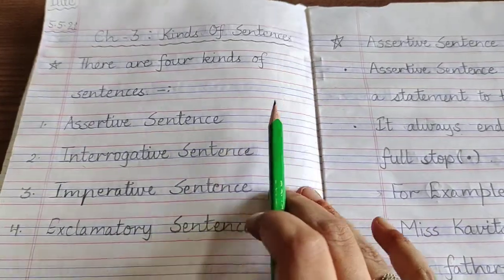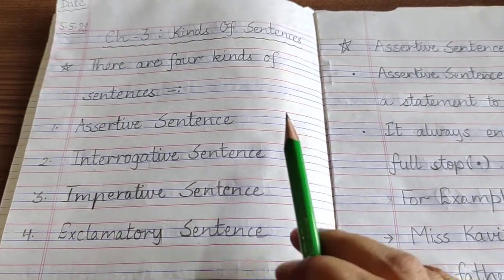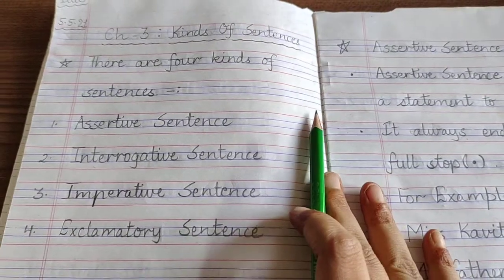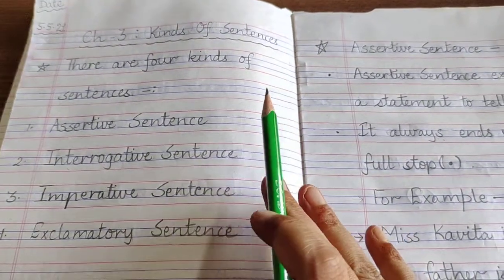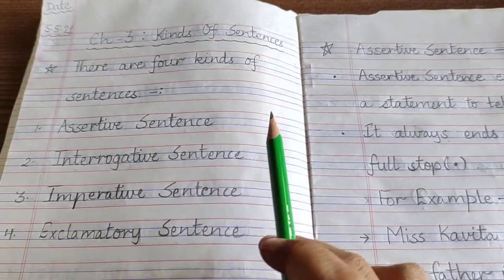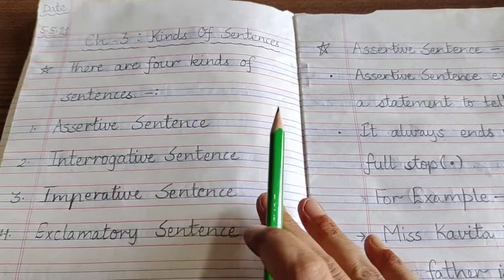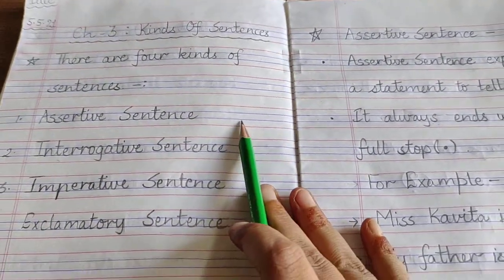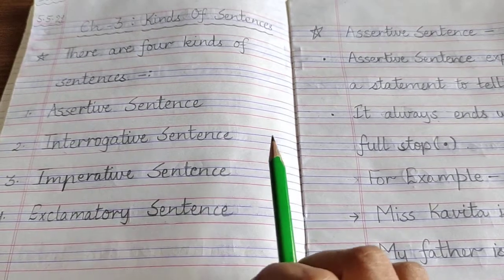Make sure, children, that I am explaining all these things in notebooks, because you should know how you will write these things in your notebook. Okay, first I will explain, and then you can see from my notebook how I have written. In the same manner you will write these things in your notebooks.